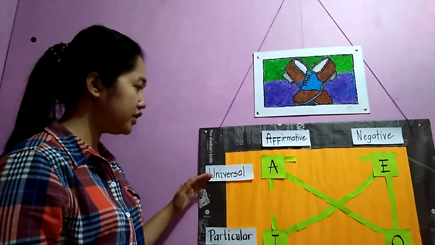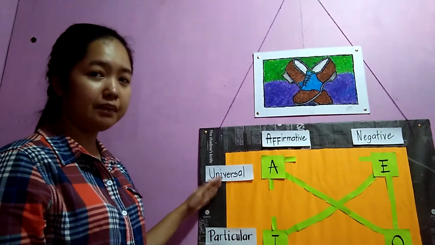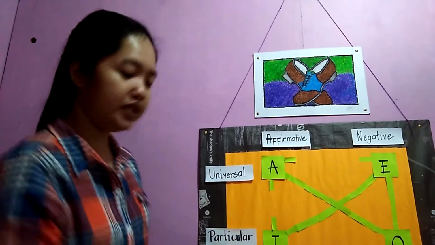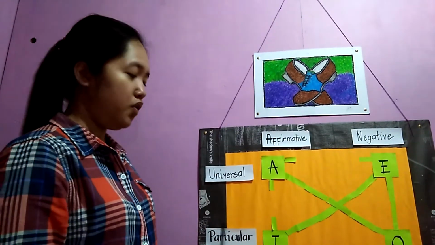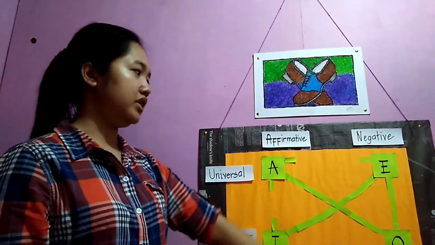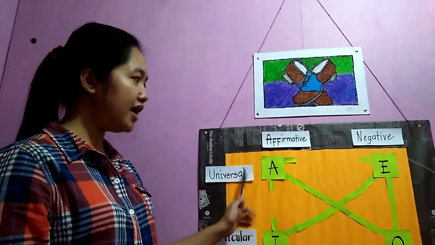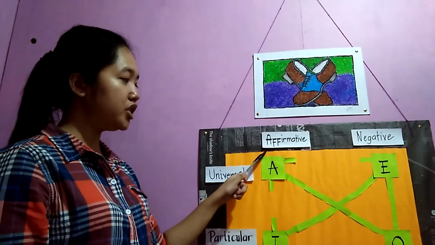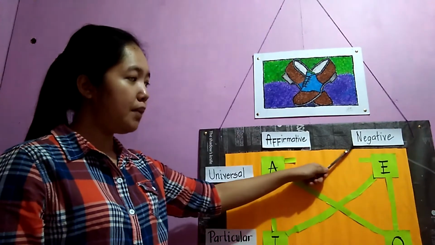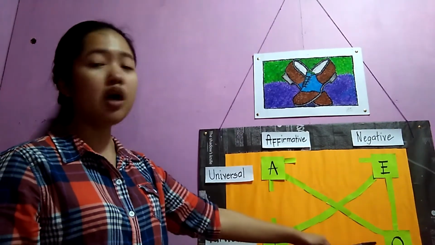For universal propositions, we have the A proposition and the E proposition. We also have the particular quantity, which is the I proposition and the O proposition. Then the affirmative propositions are the A proposition and the I proposition, and the negative propositions are the E and the O proposition.